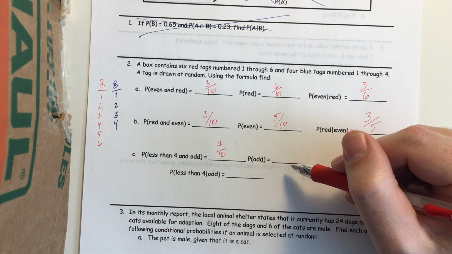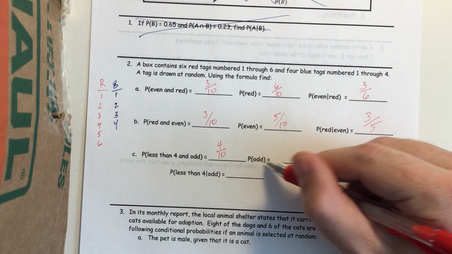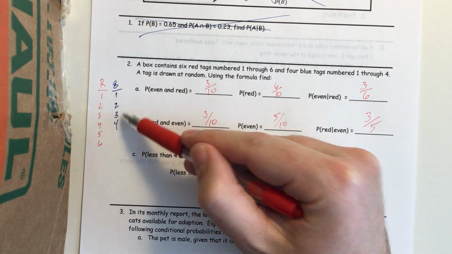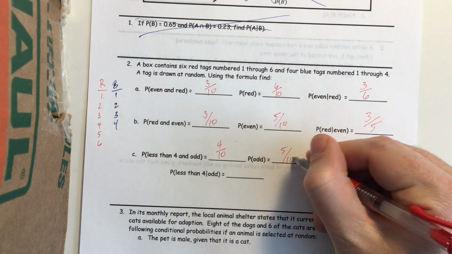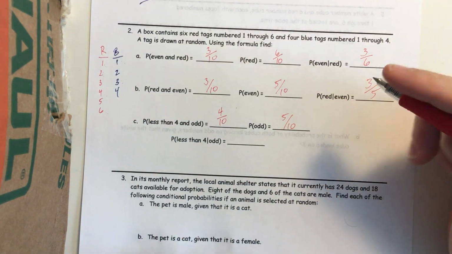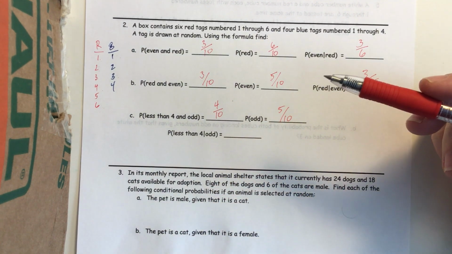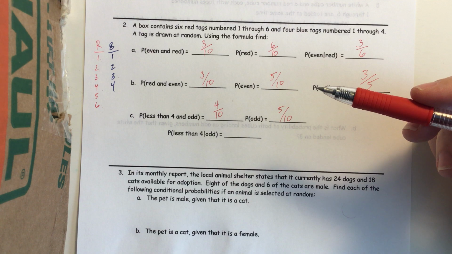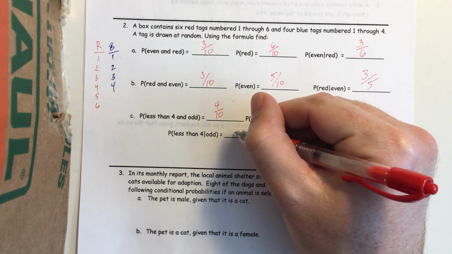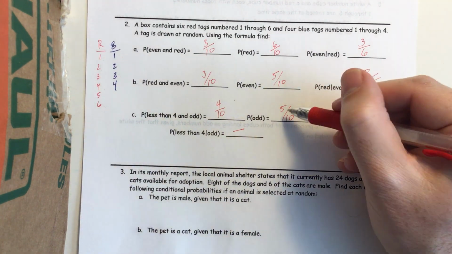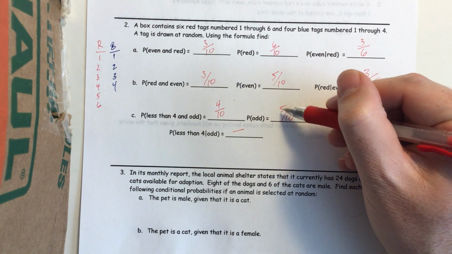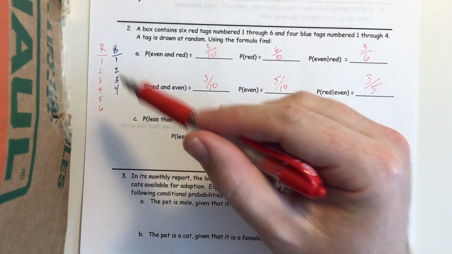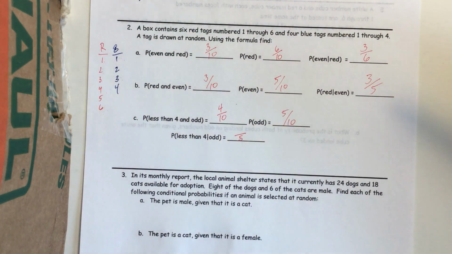What is the probability of choosing an odd number from the box? If we add up all our odd numbers, 1, 3, 5, 1, 3, we have 5 odd numbers out of the 10. Okay, and now for the conditional probability part. What is the probability that we choose a number that is less than 4 given that that number is odd? How many odd numbers did we have? We wrote it right here. We had a 5 out of 10 chance of choosing an odd number. So there are 5 odd numbers in the box. You can also count it up again if you want.